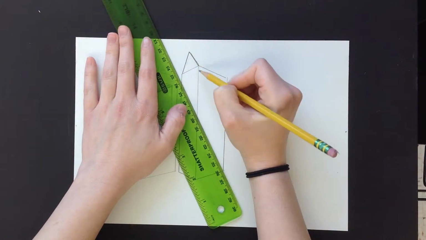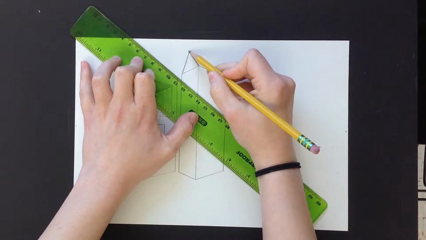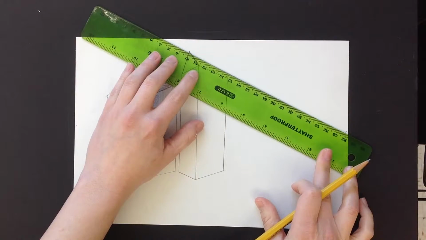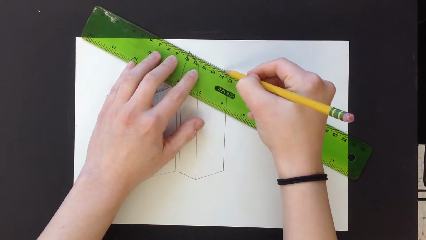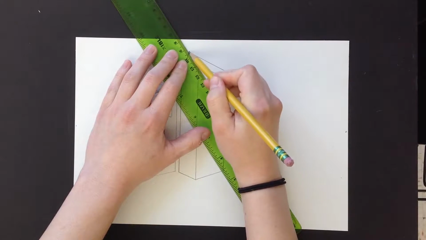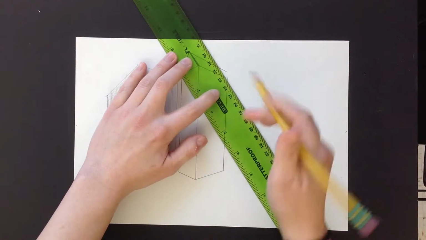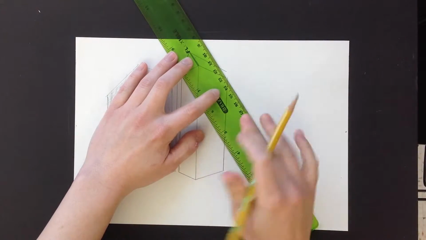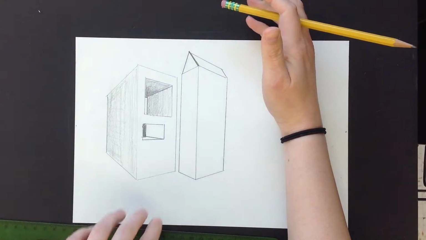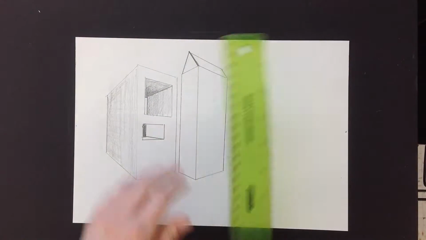So you can make your triangle like a normal triangle. You can make it really tall and pointy. You can make it kind of low and flat. But once you have the triangle, then you're going to connect that top point to the vanishing point. And then just like with your letters, you're going to do a parallel line to that triangle, so it's the same. So that's your triangle building.